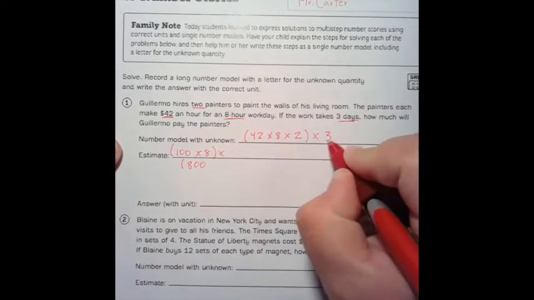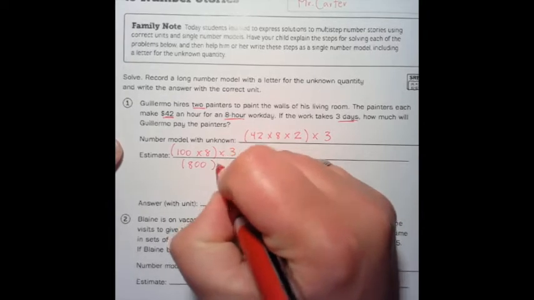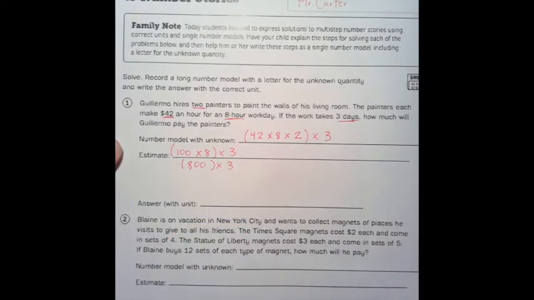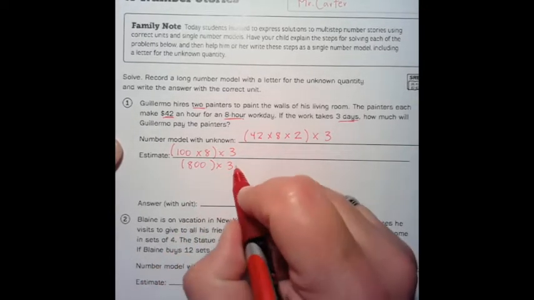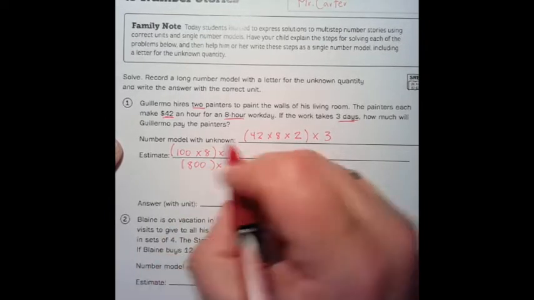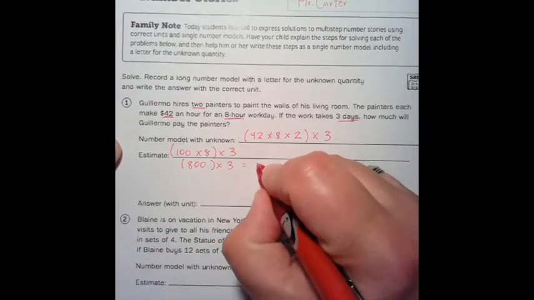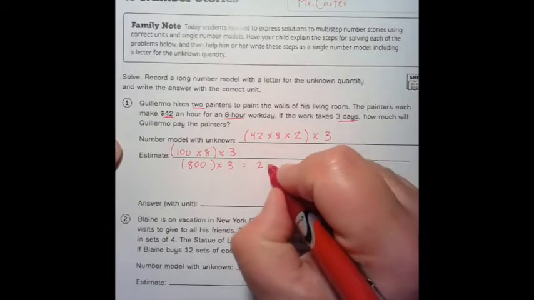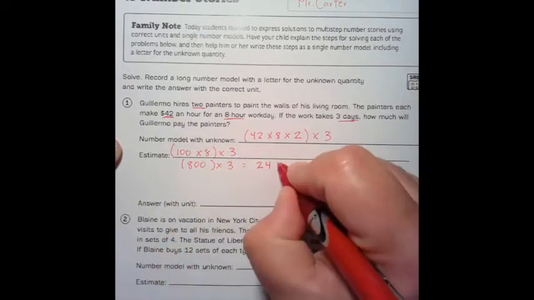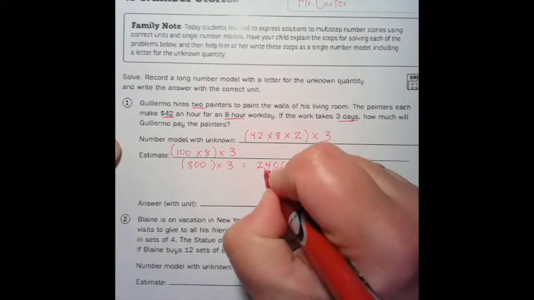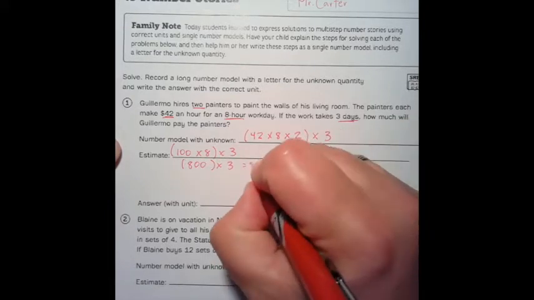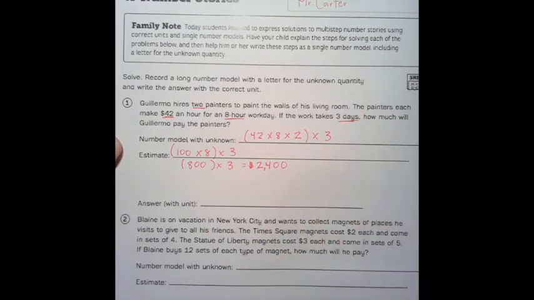But don't forget that 3 on the outside. So 800 times 3 is 24, and we've got your 2 zeros here. So it's going to be about 2,400.